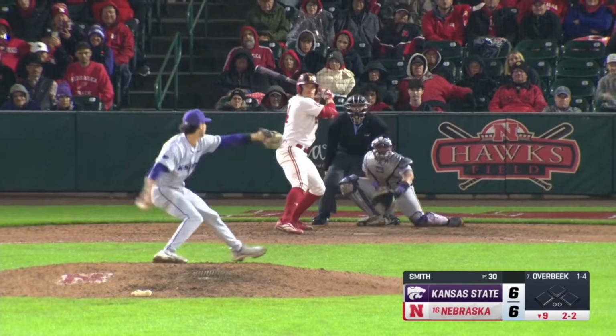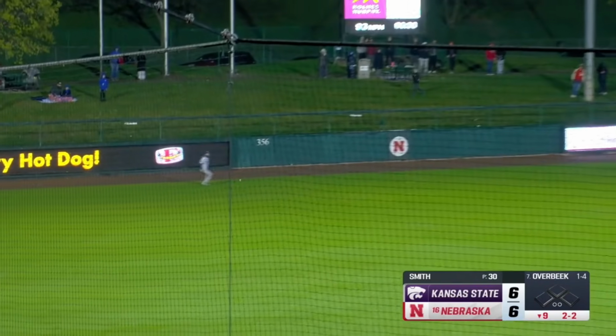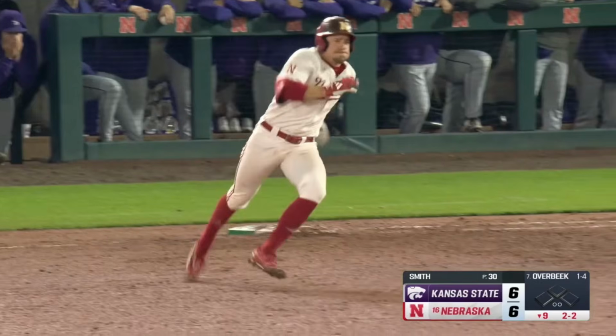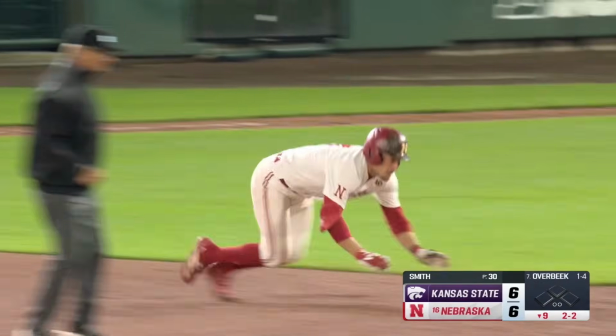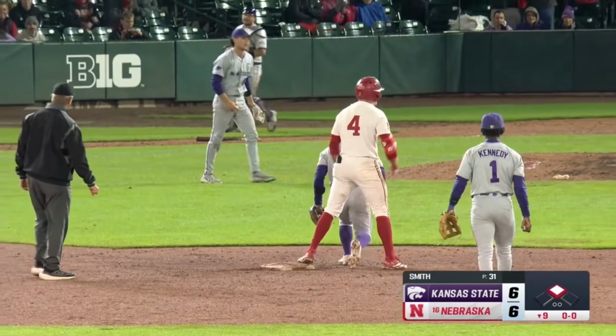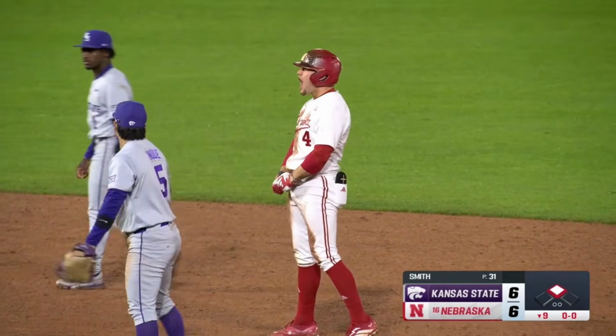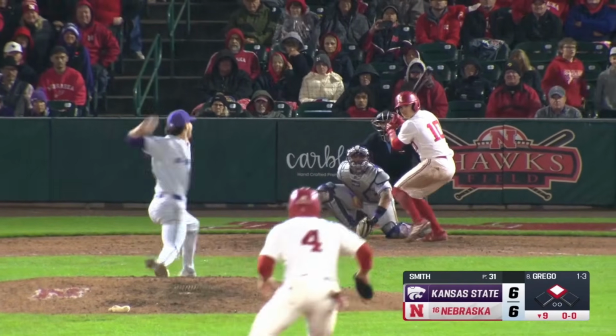2 balls and 2 strikes. A line shot out towards the left center field gap. This one is down in front of English. Overbeek didn't stop. He's headed for second. He slides. The ball gets away. A hustle double for Joshua Overbeek. And the winning run is in scoring position to play Drew Grigo.